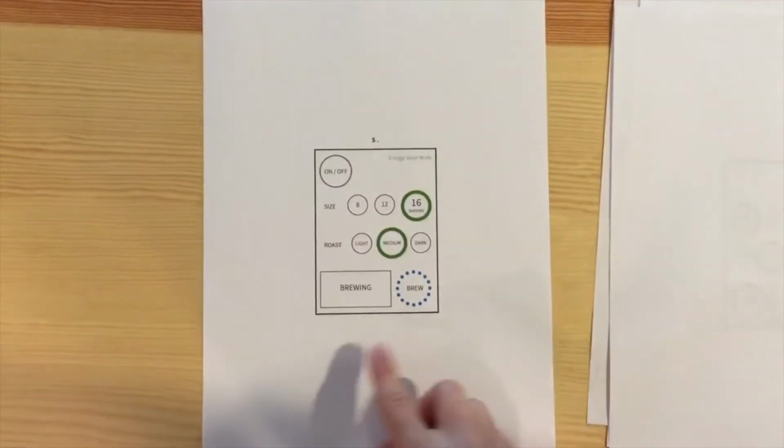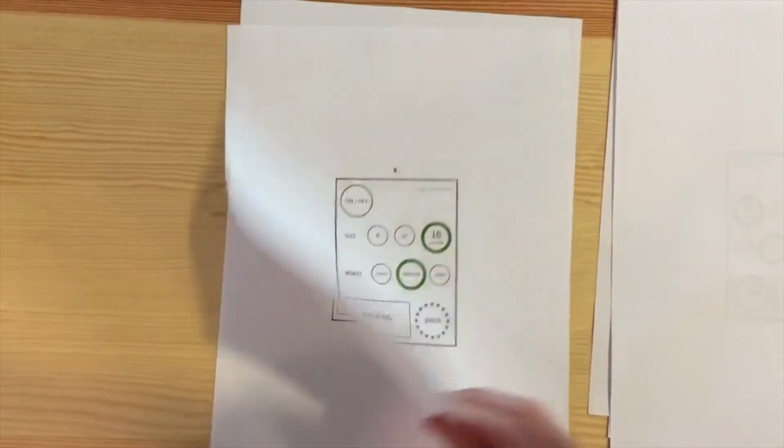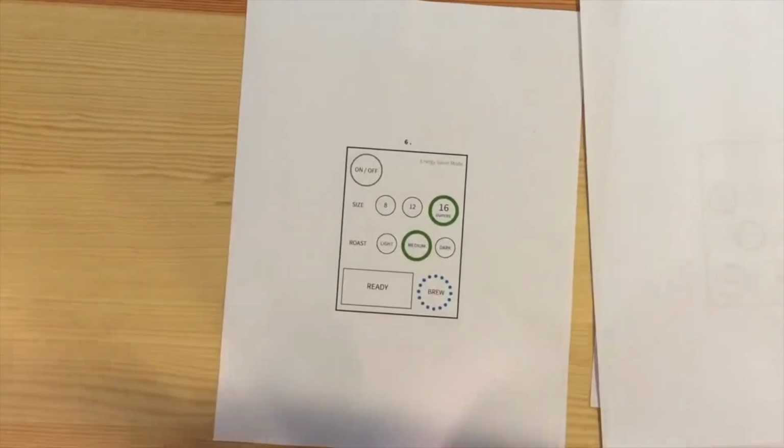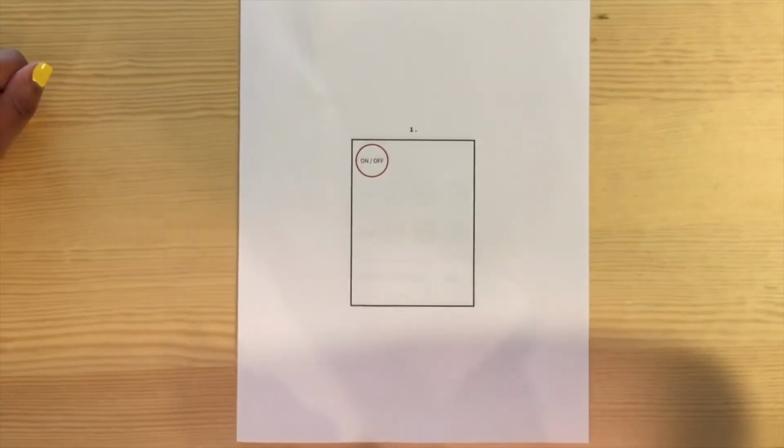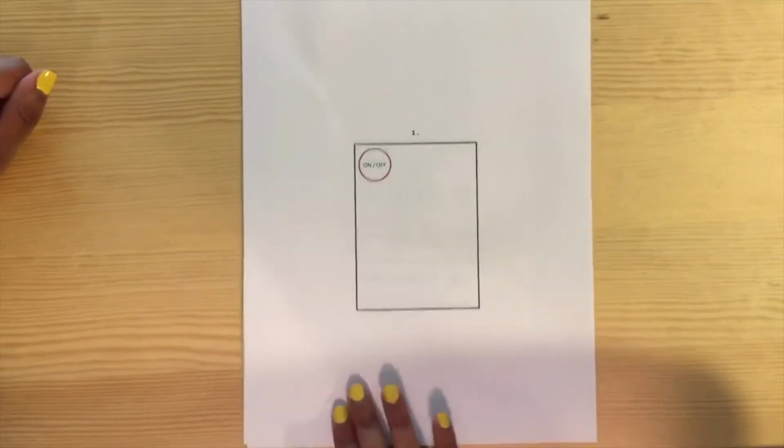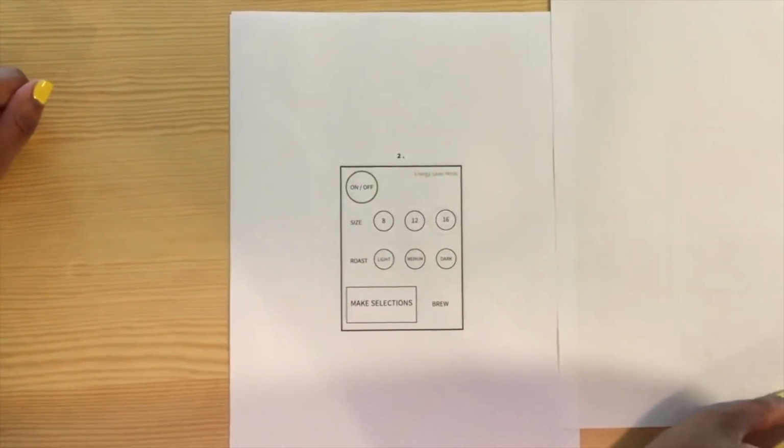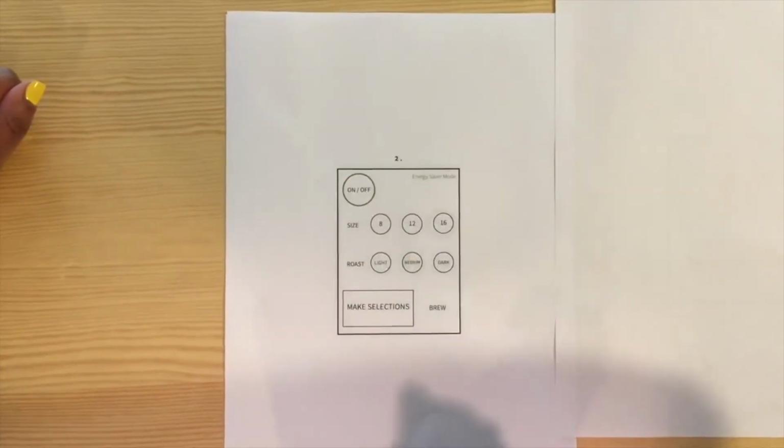Similar to Andrew's and Tina's design, this interface showed all the options on one screen. The tester selected their selection choices and were prompted by flashing or illuminating lights. The status bar also tells the tester when the coffee is brewing and when it is ready.